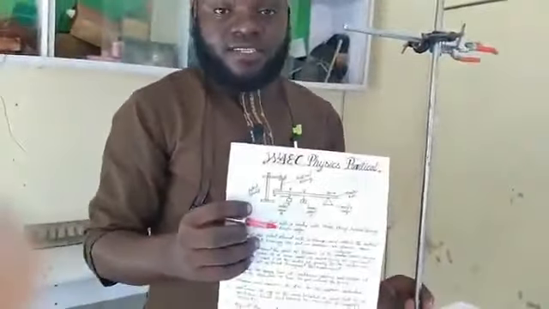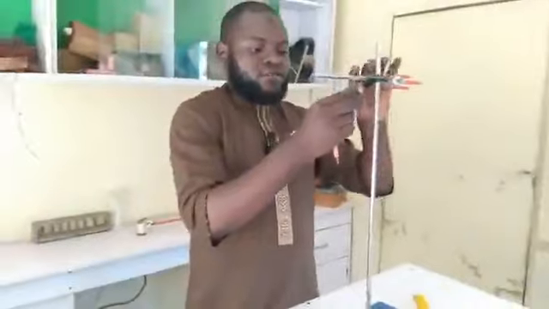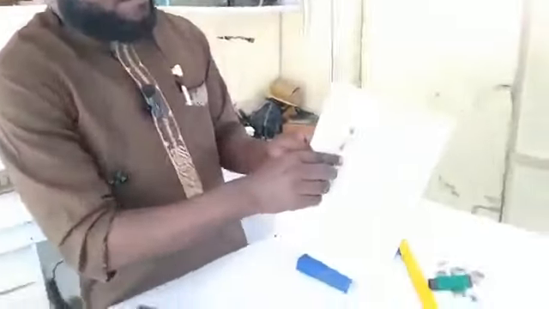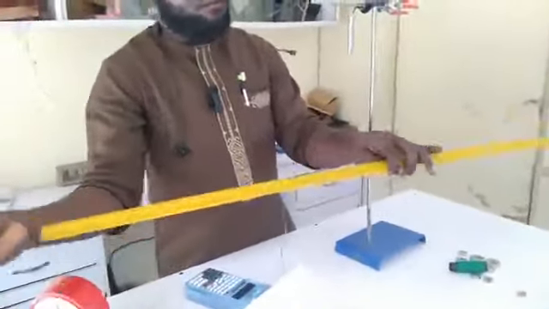So when you look at this now, we have a retort stand. This is a retort stand. Then we have what? A spring, that is the helical spring. I have it there. Can you see? I have it there now. So what's the next thing I have in my diagram? I have my meter rule. So here is my meter rule.